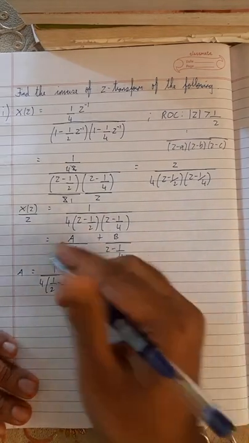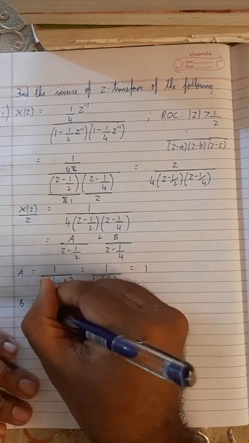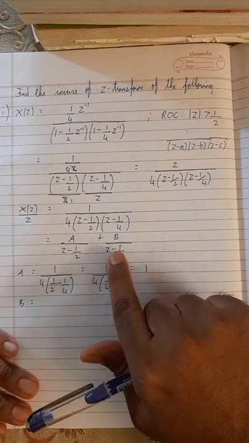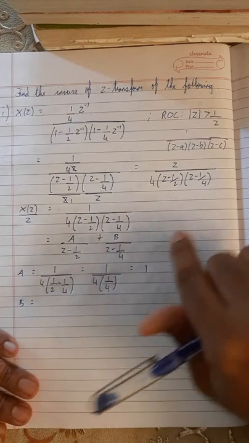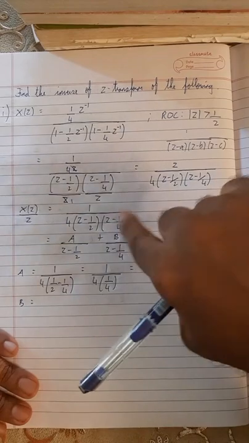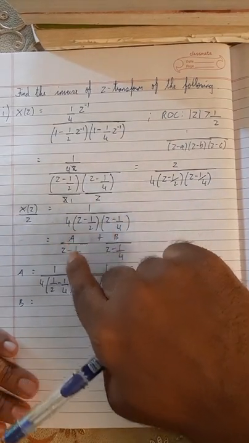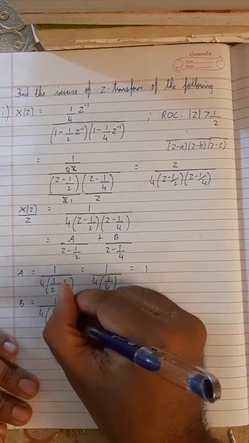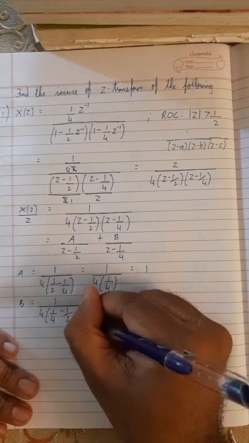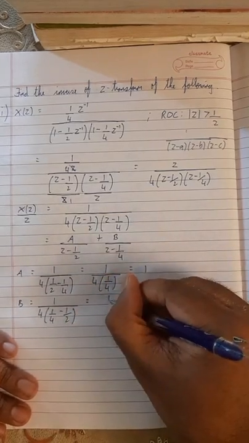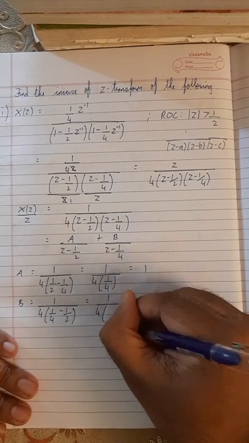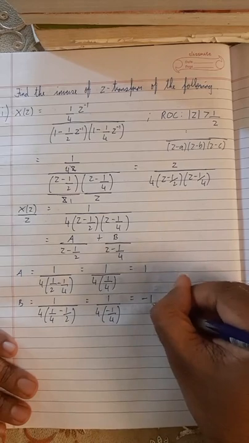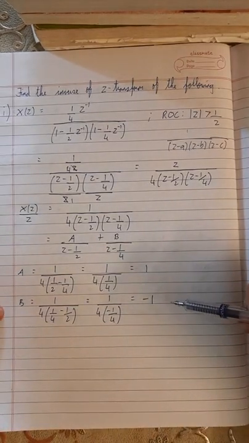Okay, in the same way, now I'm going to substitute the value of b. Here you can see the denominator of b is z minus 1 by 4, right? So substitute the value of z as 1 by 4, remove this term from here, and then substitute the remaining value of z with 1 by 4. So 1 by 4 into 1 by 4 minus 1 by 2. This is nothing but 1 by 4 into 1 by 4 minus, this will be minus 1 by 4. So 4 and 4 will cancel, you will get minus 1. So you found the value of a is 1 and the value of b is minus 1.